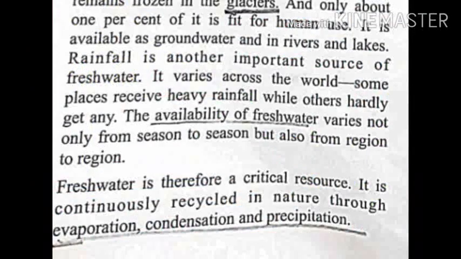One more thing I want to tell you, students here: do you know a dripping tap wastes 1200 liters of water in a year? That is not good for a country.